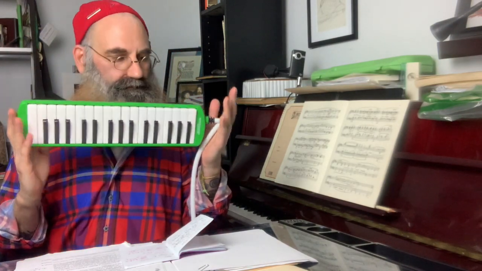And then I'm going to play that, not on the piano, but on the melodica. And I'm going to try and do that in two parts using one of those groovy iOS applications like Acapella, where I play with myself.